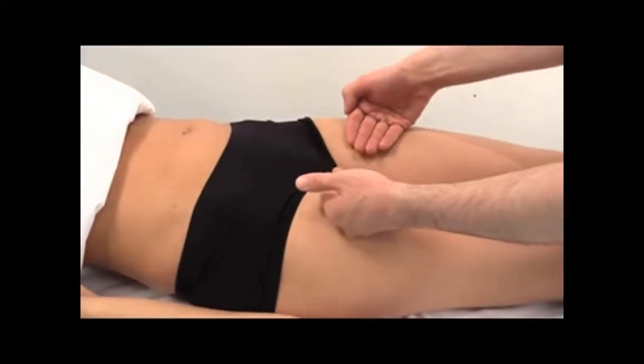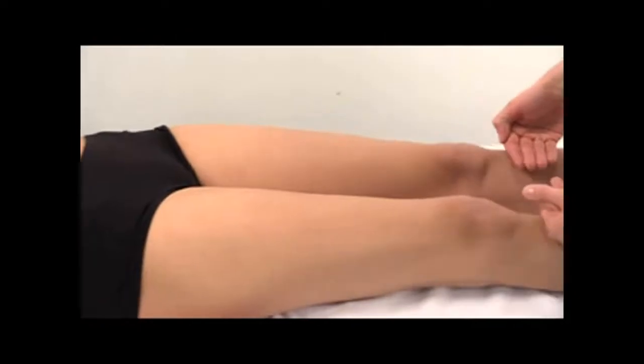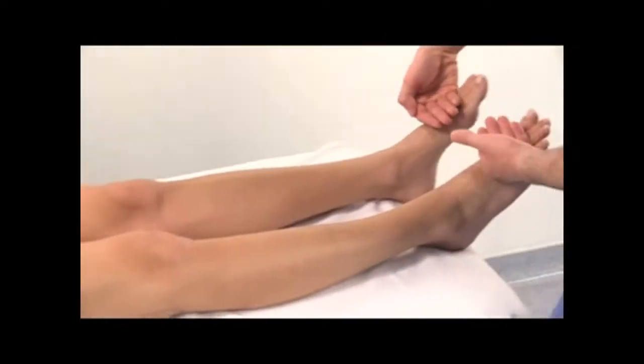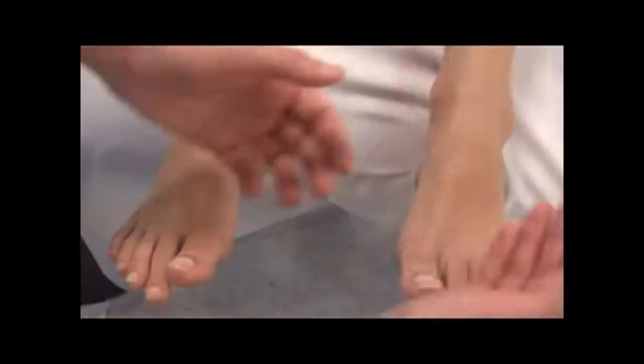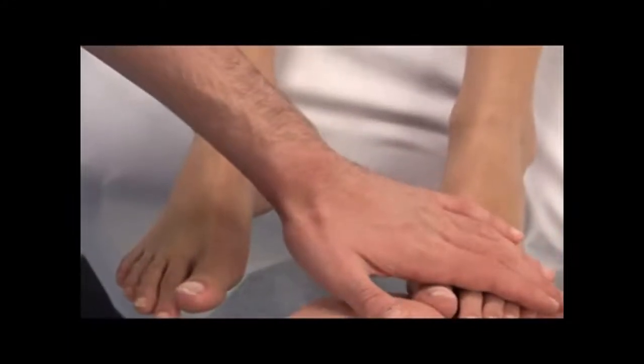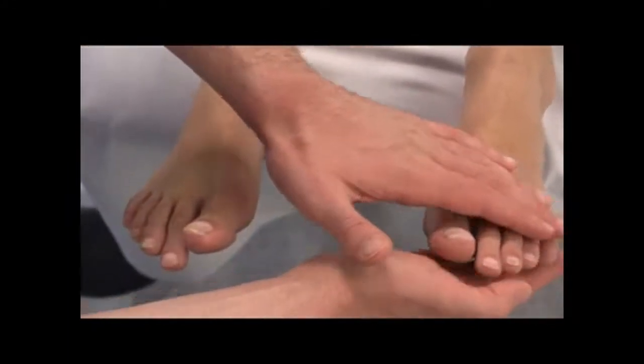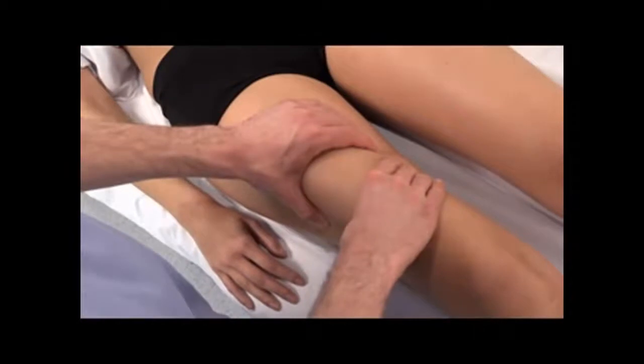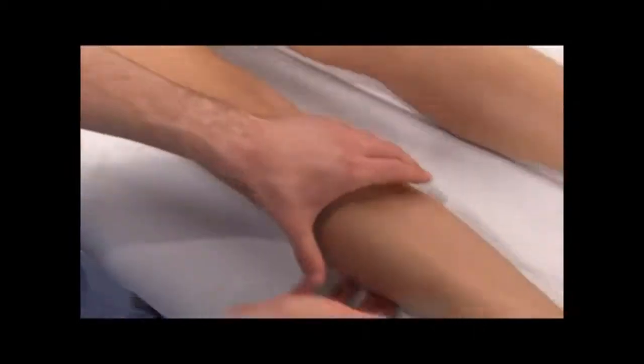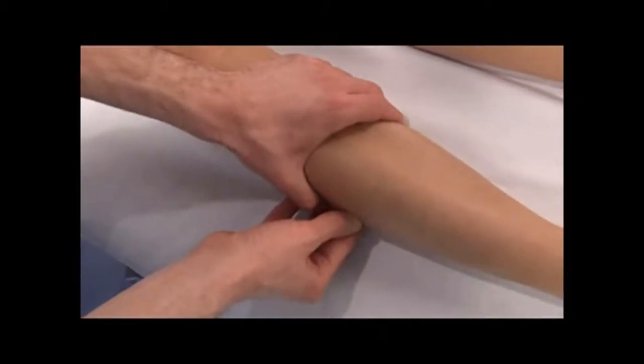Ask the patient whether there are any painful or tender areas in the groin, legs, or feet. Then feel the skin with the back of your hand to assess the temperature. Use your fingers and palm to palpate for tenderness. Gently palpate the thigh and calf muscles and then the foot, ankle, and knee joints.